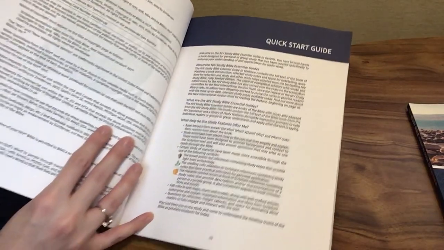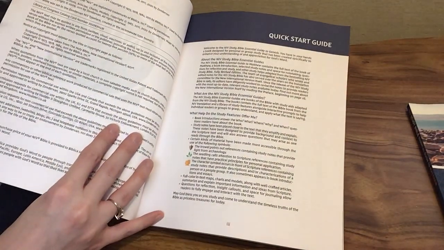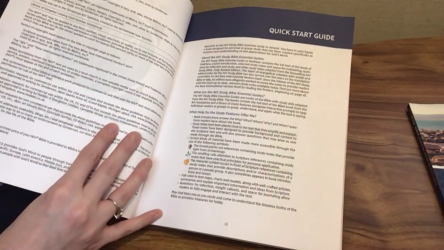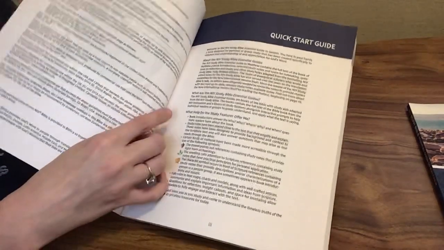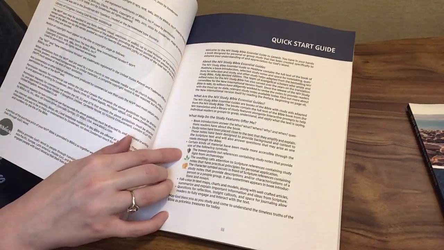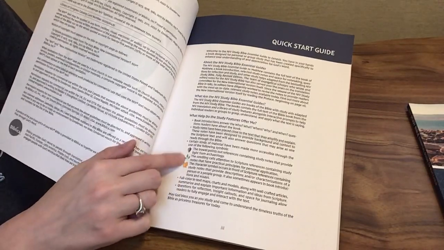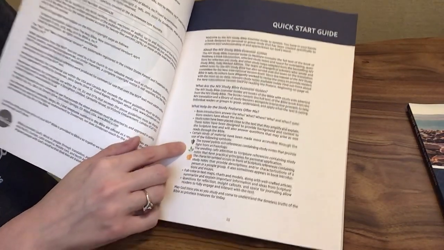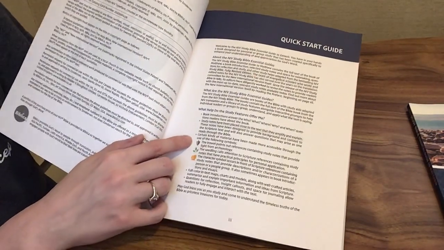At the beginning, we're going to get a quick start study guide. It gives you some information about what these are. You're going to want to read this section because it gives you what these little symbols mean in the study notes. So you're going to want to know what those mean.